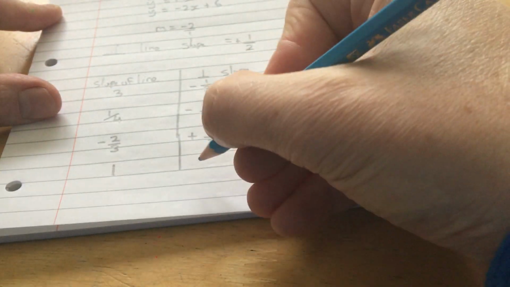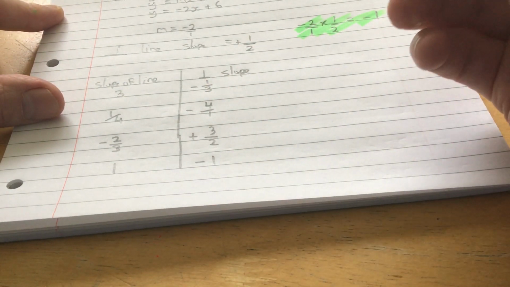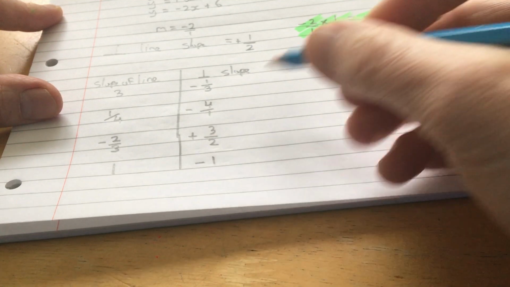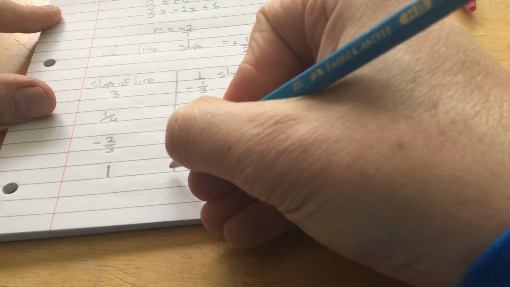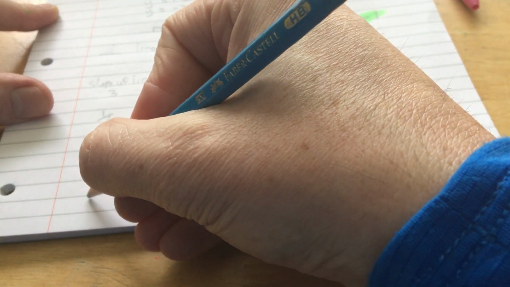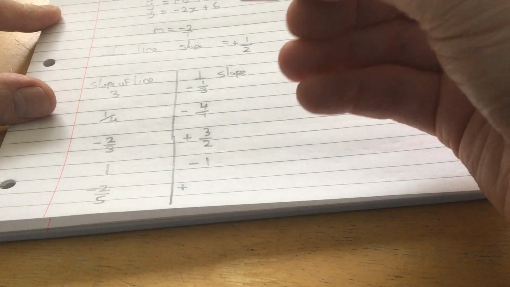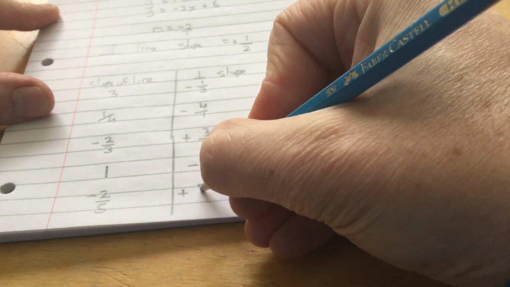If a line has a slope of 1, then the opposite slope is minus 1, because 1 multiplied by minus 1 gives me minus 1. Say if we had minus 2 over 5, well, the perpendicular line will have a positive slope, so it will be 5 over 2.